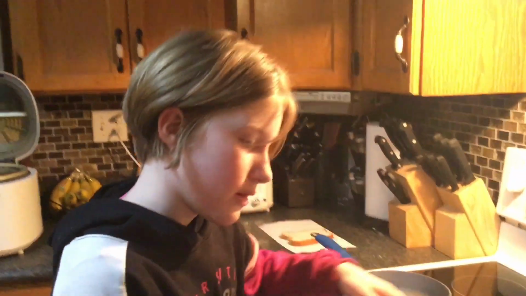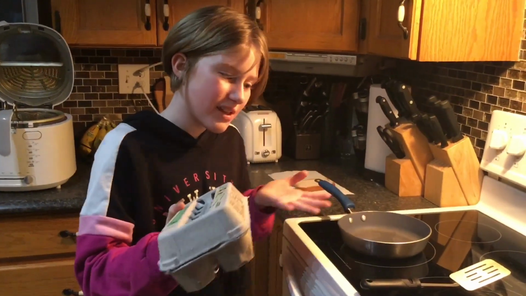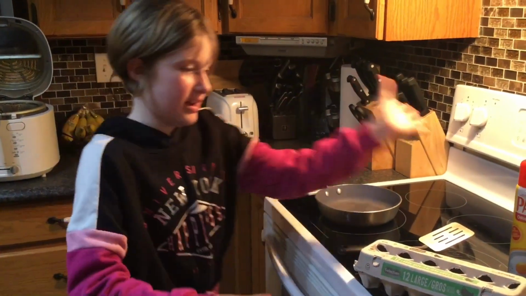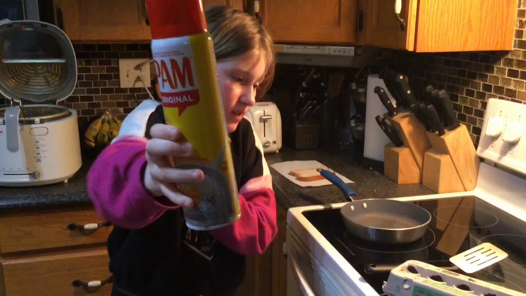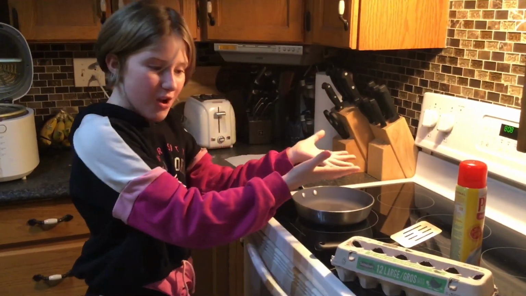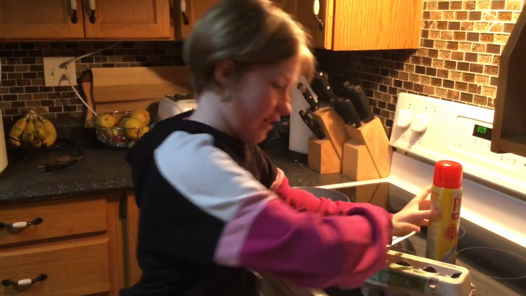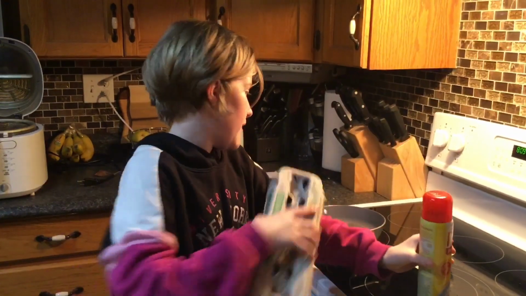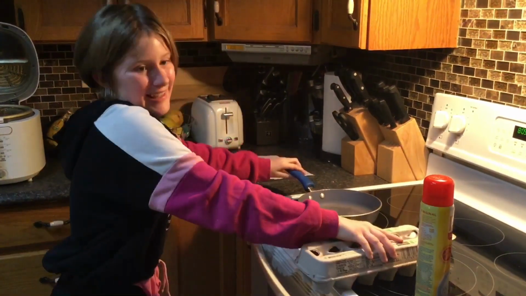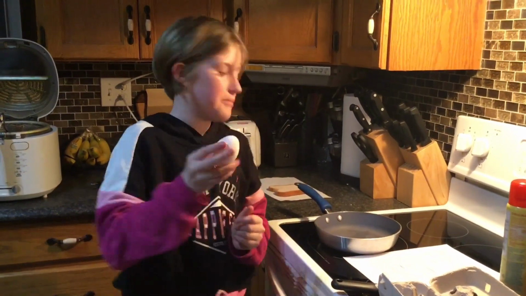Okay, so first we need an egg. What are eggs usually used for? Cooking or baking. And now we need oil. We also need a reliable cooking source, like a stove, which is right in front of me. Since we now have all of our supplies, with the pan and oil in the pan, we can now start cooking. So, I am going to grab this egg.